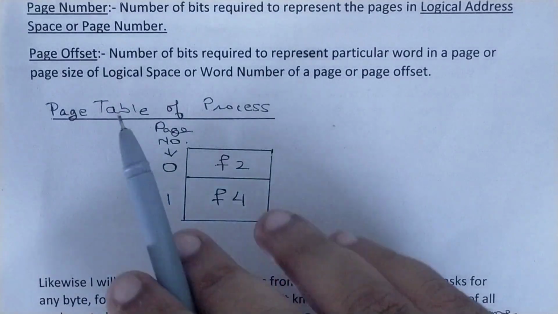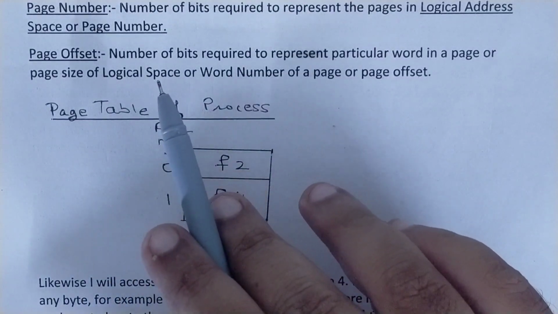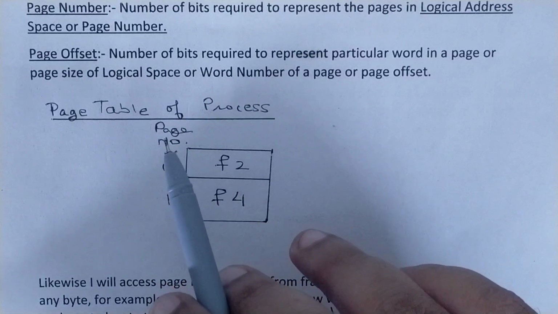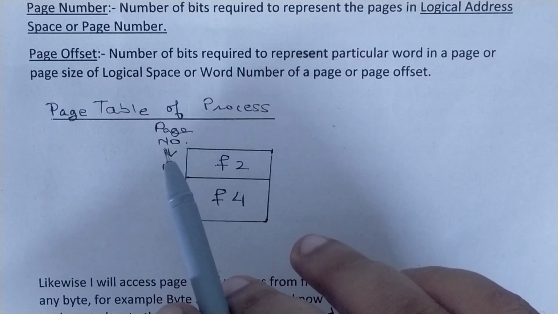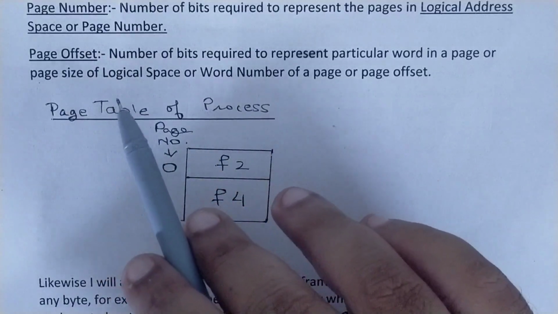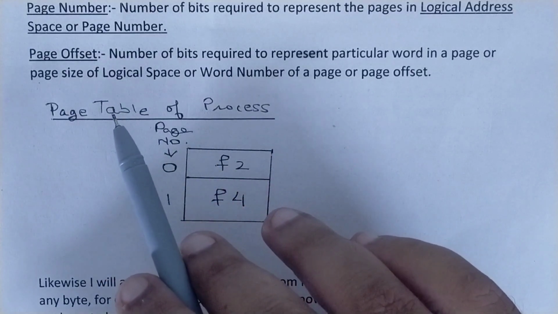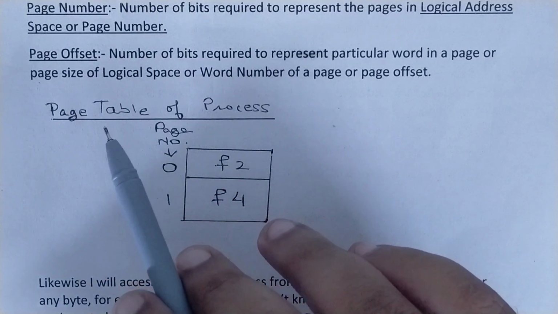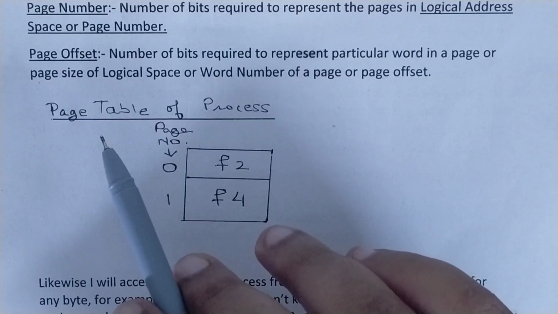Page number is the number of bits required to represent the pages in logical address space, or page number. Second is page offset. Page offset is the number of bits required to represent a particular word in a page, or page size of logical space, or word number of a page, or page offset.